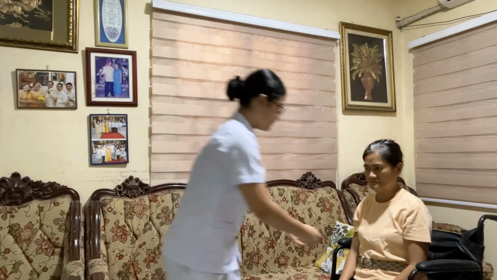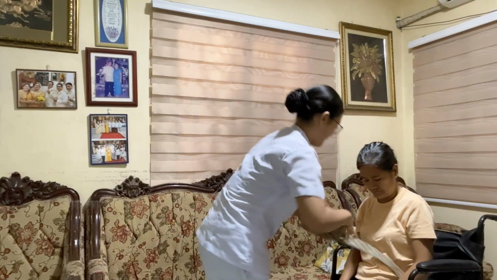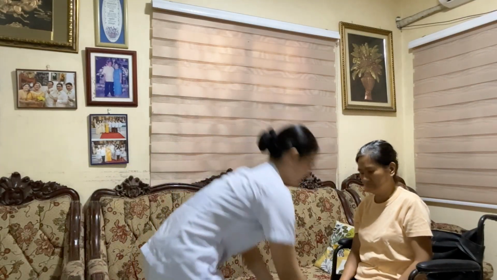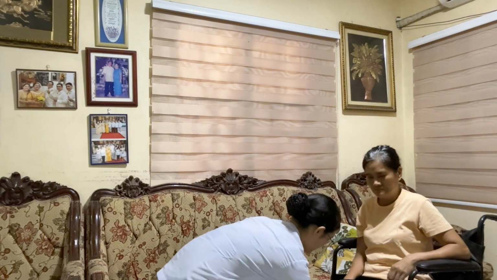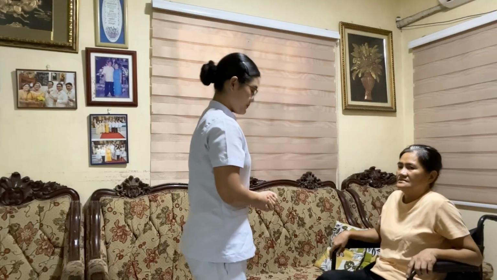After the transfer, I will assess the patient's alignment, comfort, and safety. I will remove the gait belt if appropriate, provide a blanket if needed, and ensure the call bell and personal belongings are within reach. Lastly, I will clean the transfer equipment according to facility policy, remove the PPE if used, and perform proper hand hygiene. Are you now in a comfortable position, ma'am? Yes. Okay.